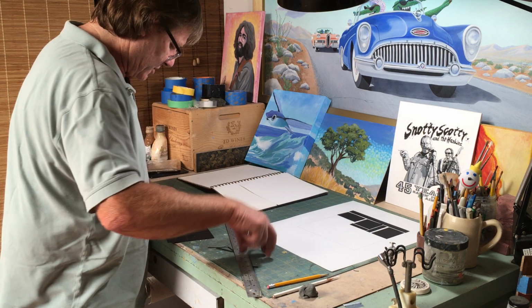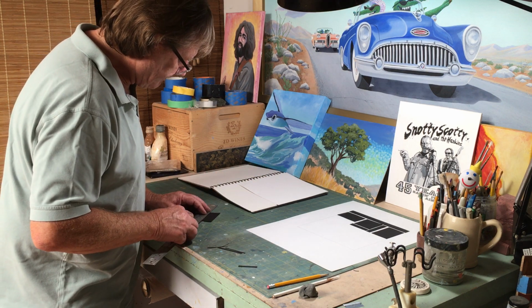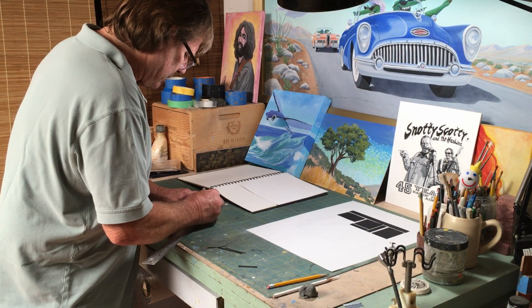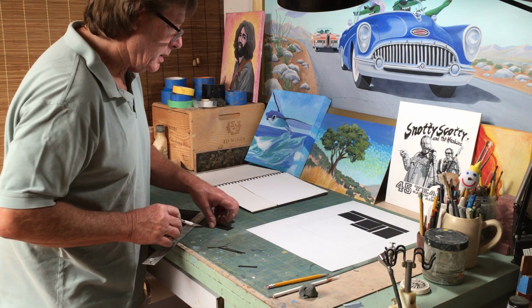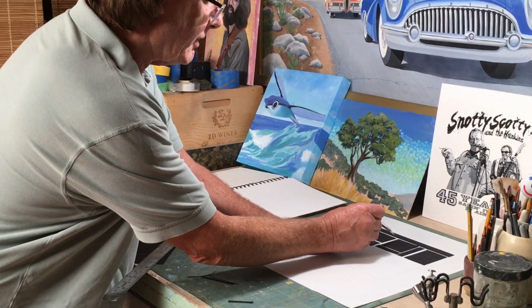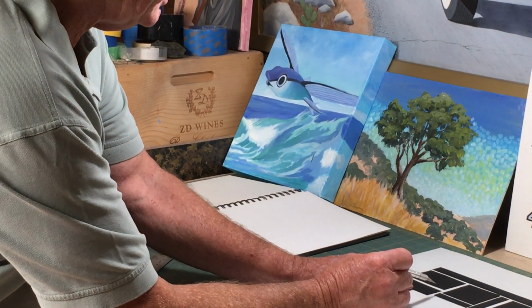Now I'm going to create this shape here. So I want to continue that thick line dropping vertically.